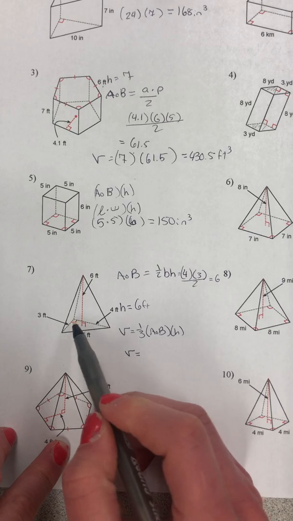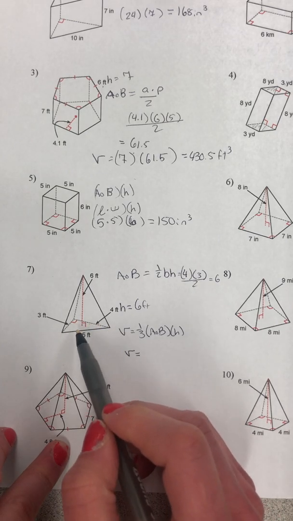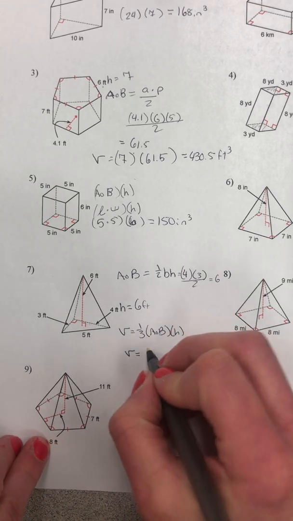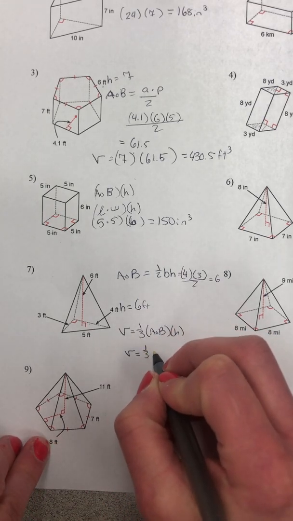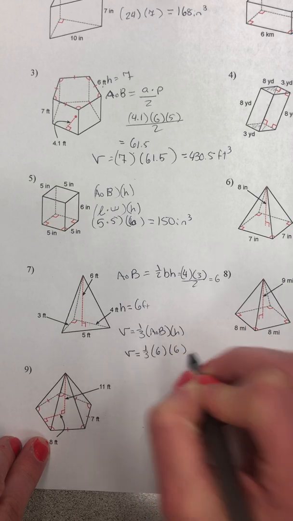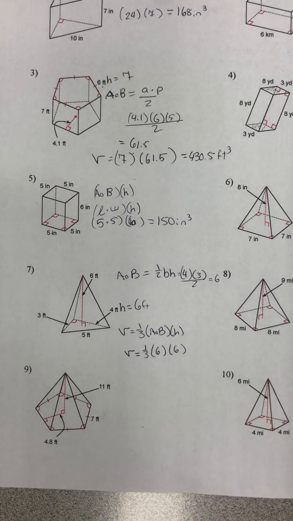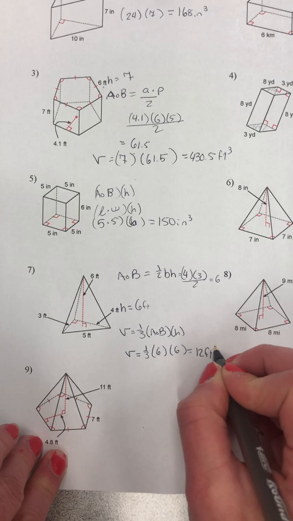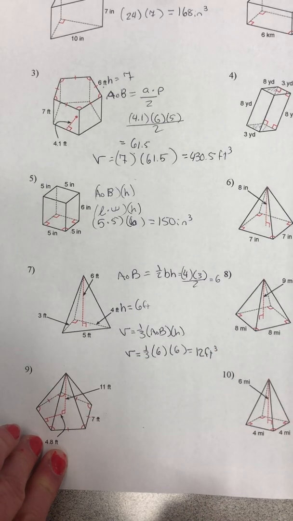Remember, whenever you have a right triangle, the legs are the height and the base. Only when you have a right triangle. So for this one, we're going to do 1/3 times the area of the base, which we said was 6, times our height, which is 6. That's going to give us 12 feet cubed. That is our volume.